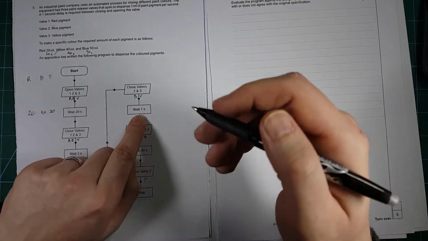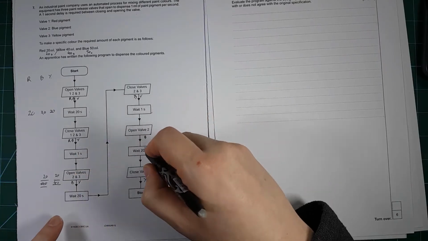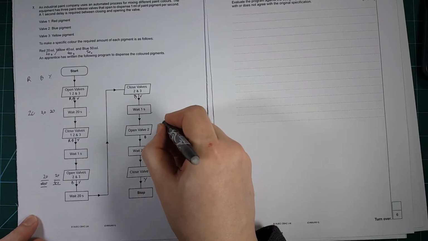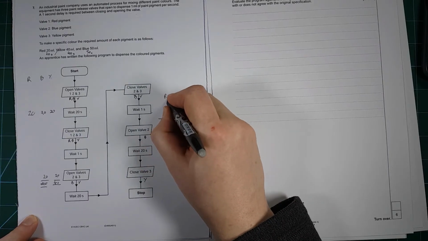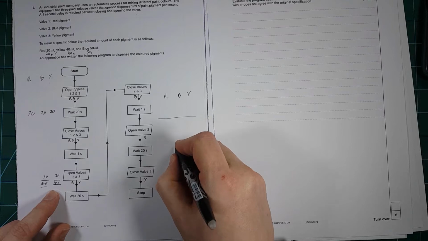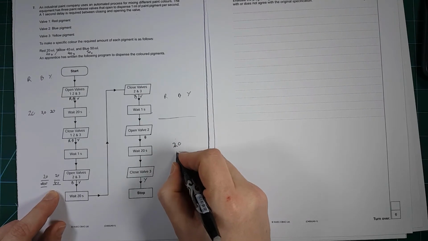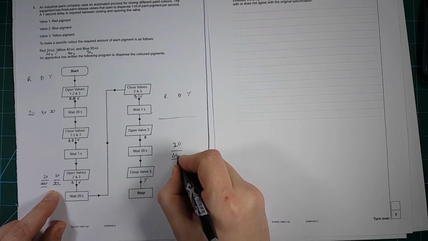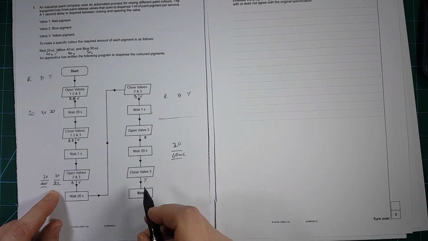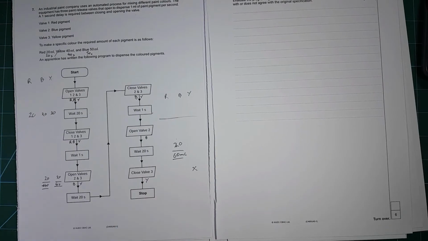We close the valves, we wait 1 second, we open the blue, that's correct, so that's going to be R, B, Y, so we're going to wait 20 seconds, oh dear, so we've got an extra 20 milliliters in there, which is going to give a total of 60 milliliters, and then we close the wrong valve, so then we close valve Y. Okay, so how are you going to organize this?